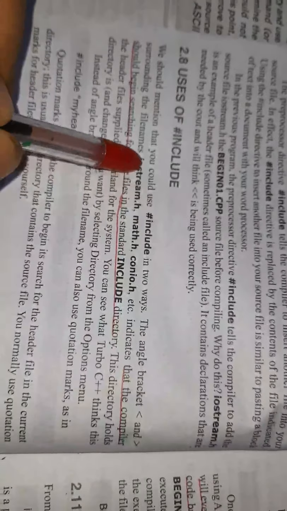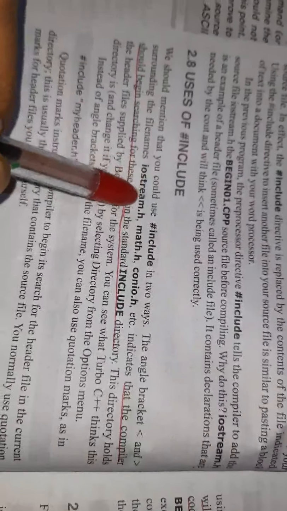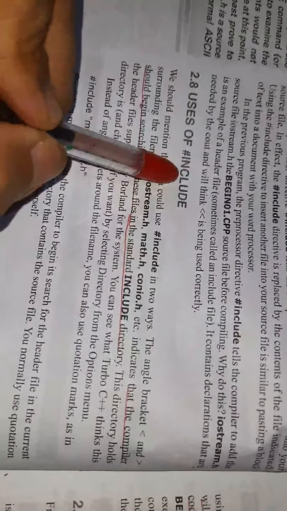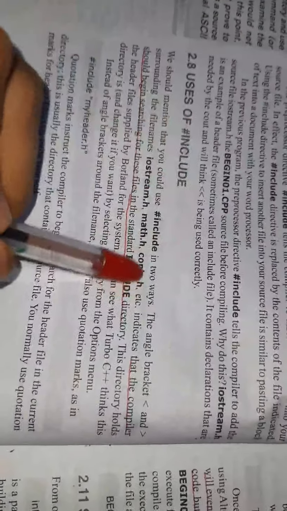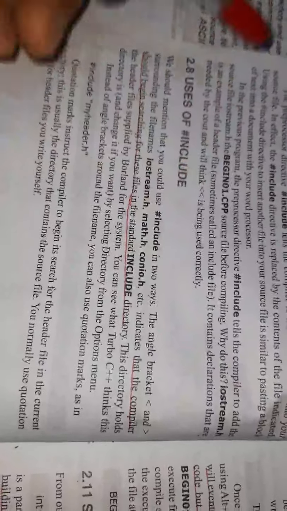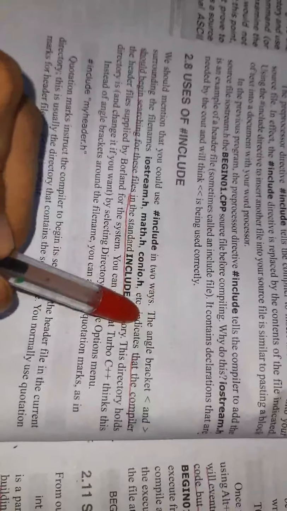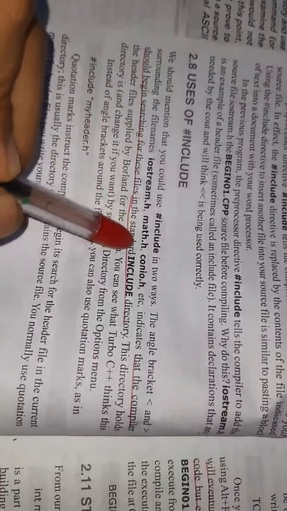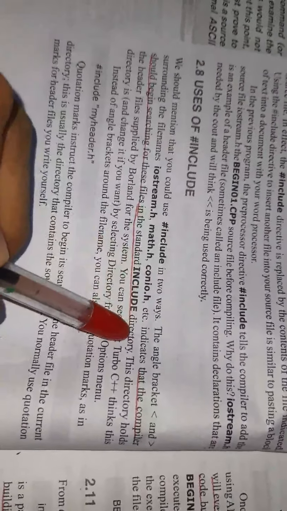Okay, so you can see iostream, math.h, conio.h. iostream is input output stream.h, that is necessary for your cout and cin. Okay, math.h if you're doing some complex math equation. Conio is console input output.h. Okay, so this indicates that the compiler should begin searching for these files in the standard include directory.